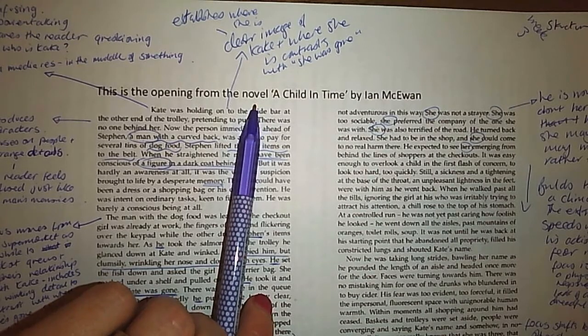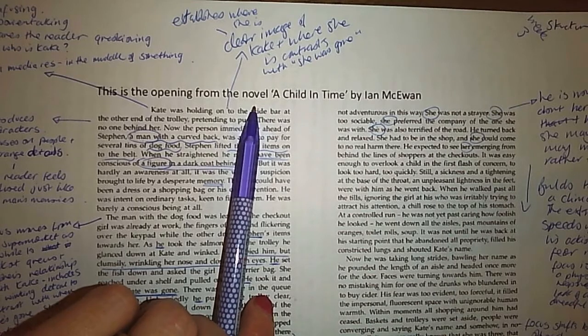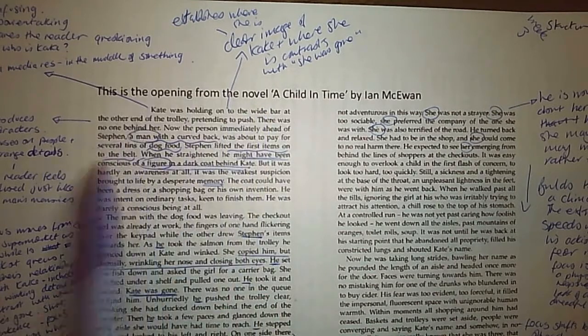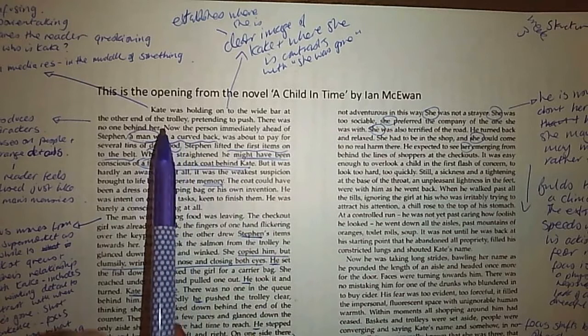You might also be looking to see whether it starts in media res. Remember that means in the middle of something. So is it like the reader is joining something part of the way through, something that's already started? Because if it's the beginning of the story, you would quite rightly expect it to start at the beginning of something too, rather than joining halfway through. So let's have a look at the first paragraph.